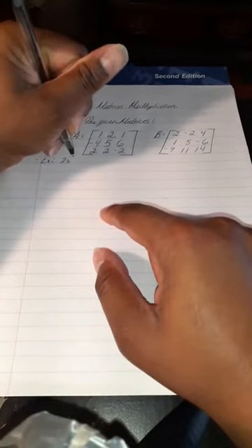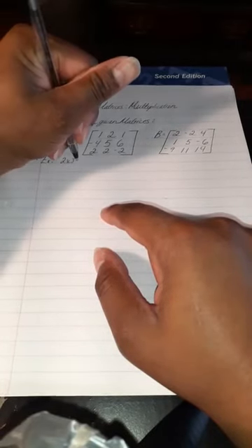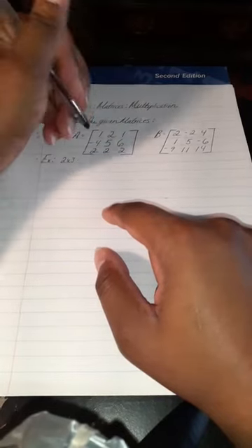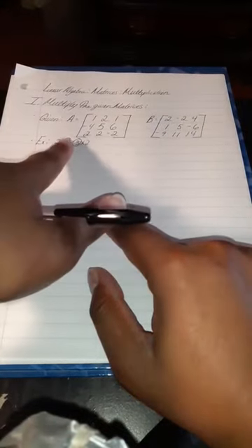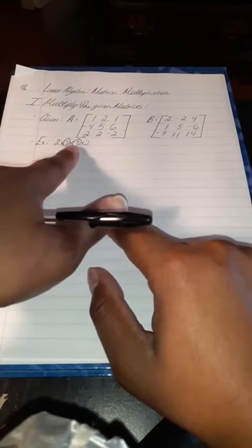So let's say that I want to multiply a 2 by 3 times, I don't know, a 3 by 2. So can I multiply these? Here's the way you tell. Since we know that the number of columns in the first matrix needs to be equal to the number of rows in the second matrix, the easiest way to tell whether or not you can multiply them, if you look at these two numbers here, we have a 3 here and a 3 here. If these numbers are the same, you can multiply them. If they're not, you can't.